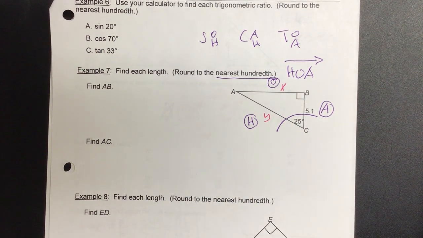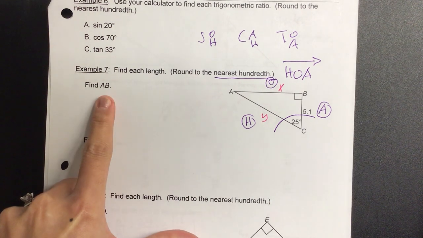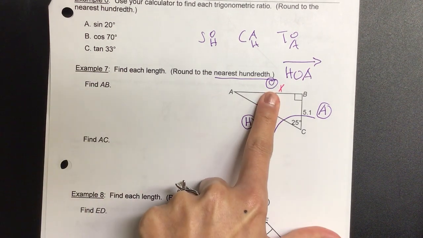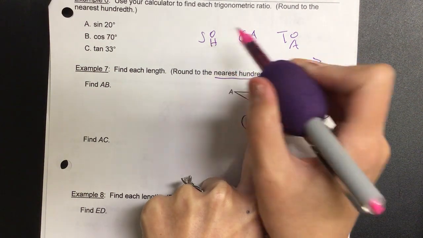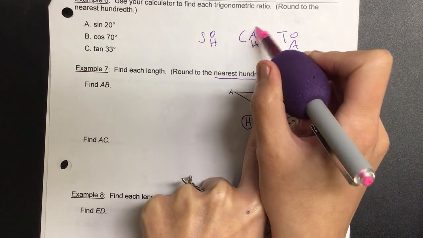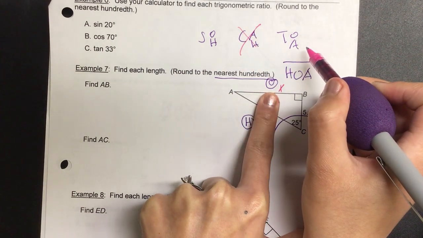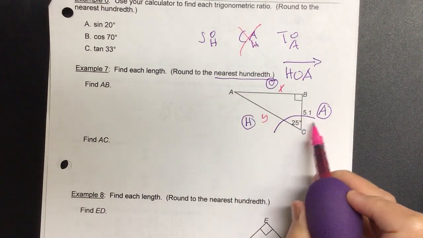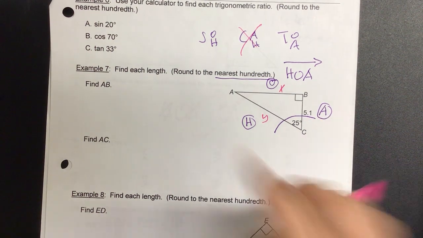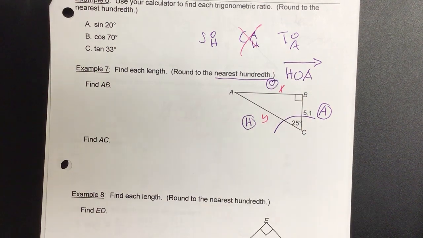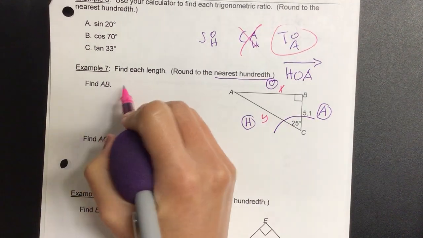All right. Here's how we can actually determine which one to use: sine, cosine, or tangent. My AB. Would you agree AB is O? Okay. Does sine have O? Does cosine have O? Not going to use that. Tangent has O? Good. And then our given information is our adjacent of 5.1. 5.1 is adjacent, so am I going to use sine or tangent? Tangent.